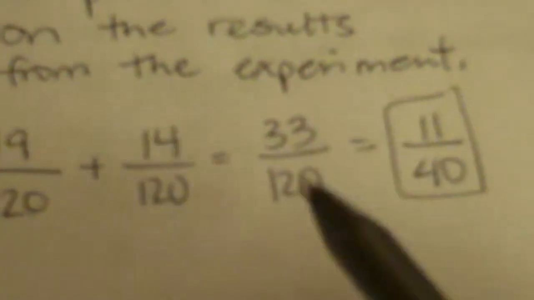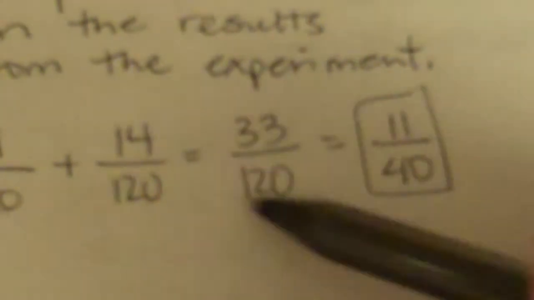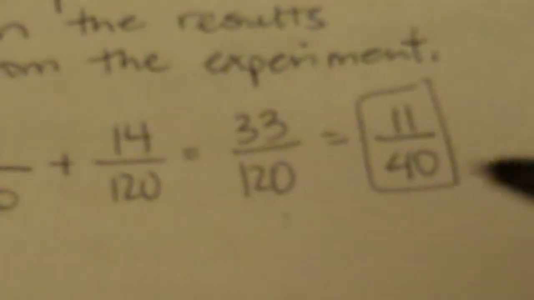So I'm going to say 19 out of 120 plus 14 over 120 equals 33 over 120. So for the next person that walks through, there's a chance, 33 out of 120, that this fraction represents the probability that they will order one of those two desserts, which then simplifies to 11 over 40, which is C.